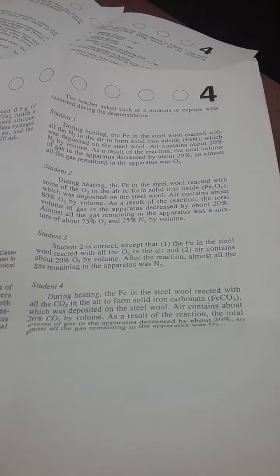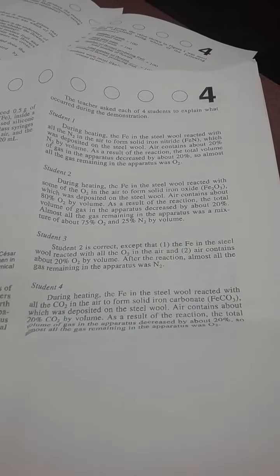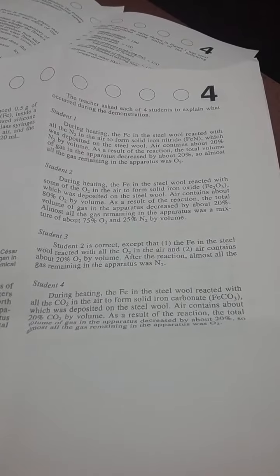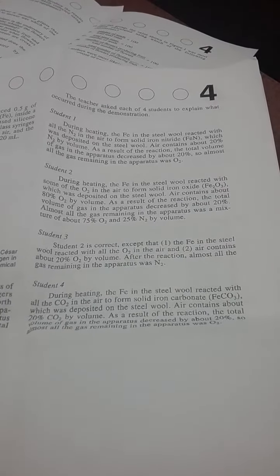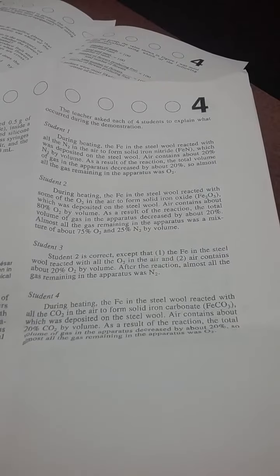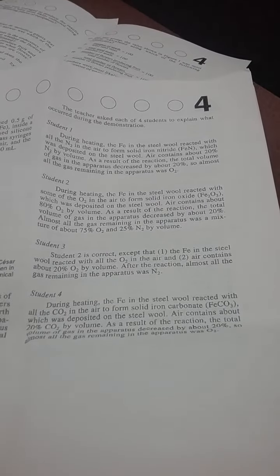Student 4. During heating, the iron in the steel wool reacted with all the carbon dioxide in the air to form solid iron carbonate, FeCO3, which was deposited on the steel wool. Air contains about 20% CO2 by volume. As a result of the reaction, the total volume of the gas in the apparatus decreased by about 20%, so almost all the gas remaining in the apparatus was O2.